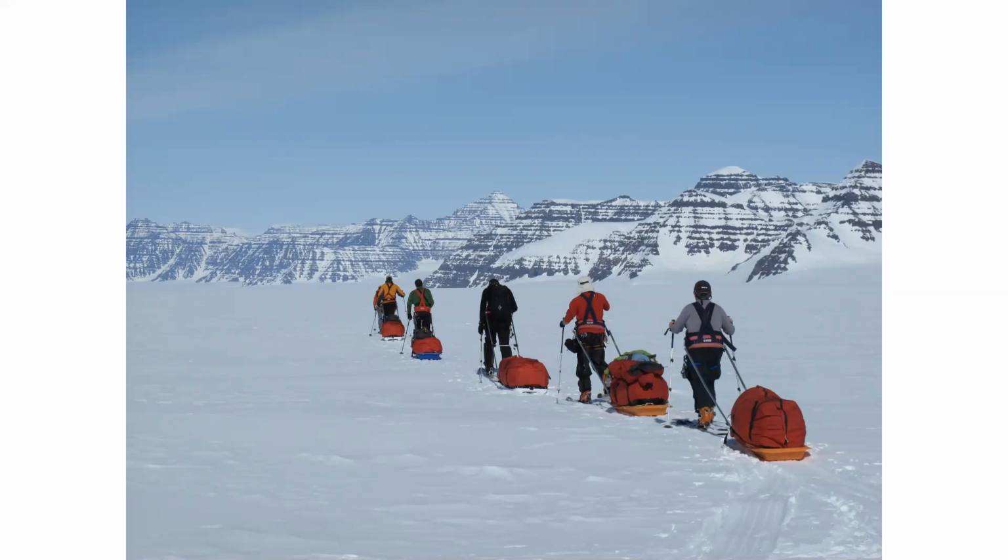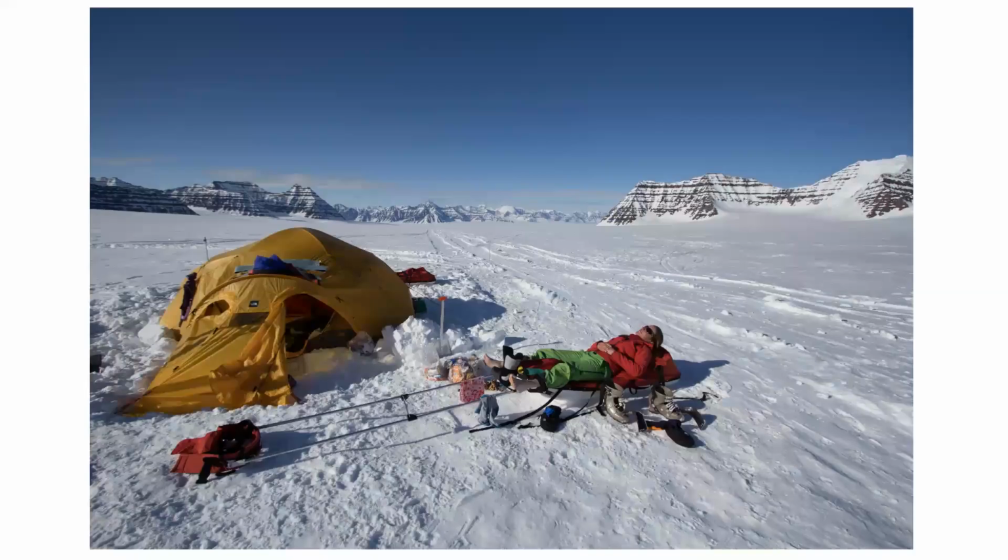And as you can see, the weather had warmed up at this point when we'd moved round to the base of Gunbjornsfjeld. It's interesting, within the team, half the team just wanted a nice time in Greenland, and if we climbed Gunbjornsfjeld, that would be a nice thing.